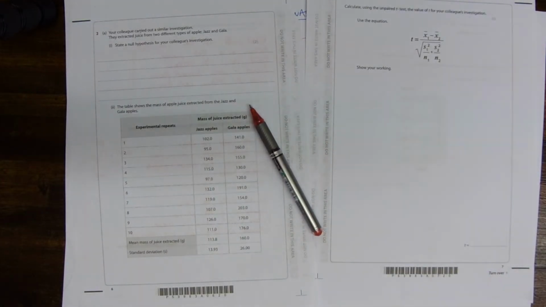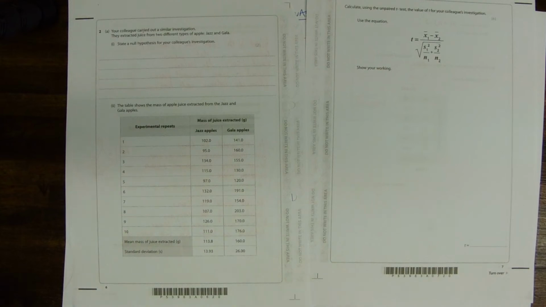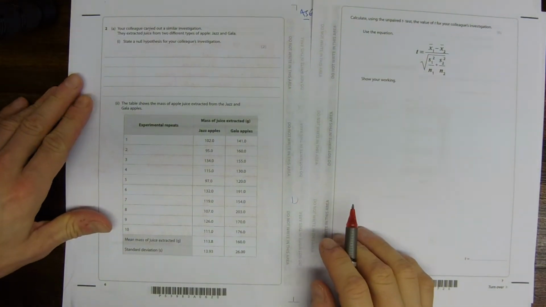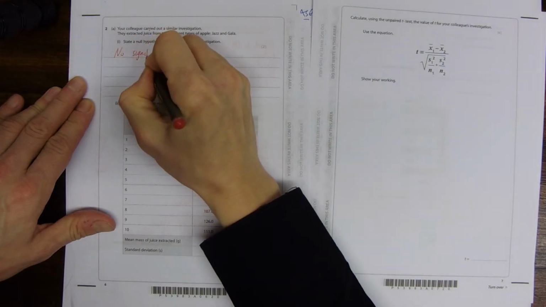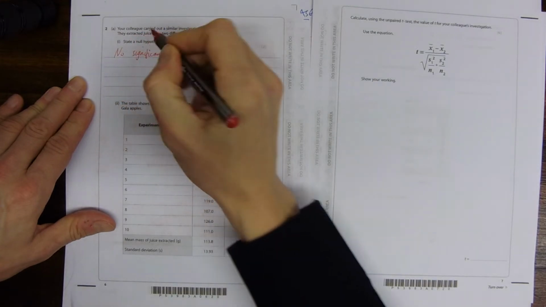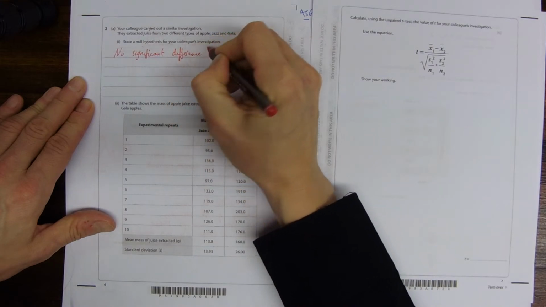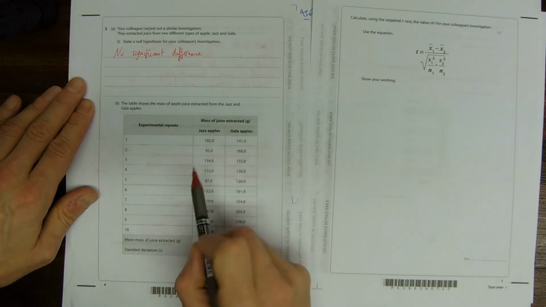So question 2. State a null hypothesis. So the null one is that there isn't a significant difference. We need to say between what? Between the mean of the two types of apples.